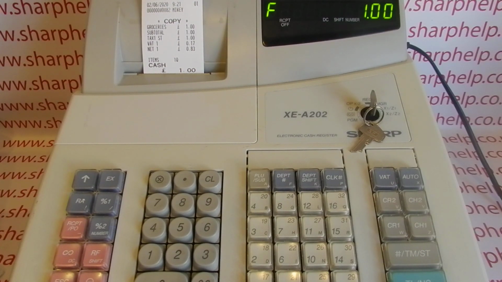Also, it only works for the most recent transaction, so you can't go back historically and print a copy of an old sales transaction. Okay, so I hope that video has been helpful.